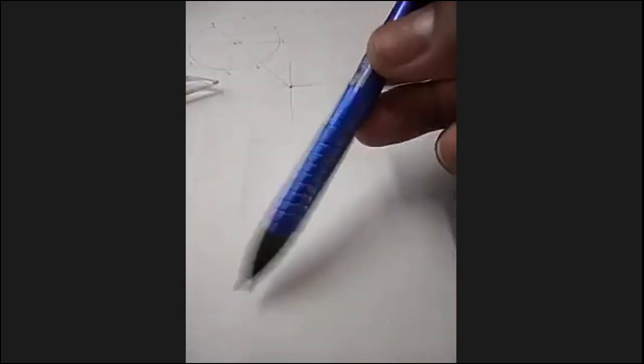See, preparatory lines should be so light that if you need to rub, you can easily rub. And it's better to use clutch pencils like these rather than conventional pencils.